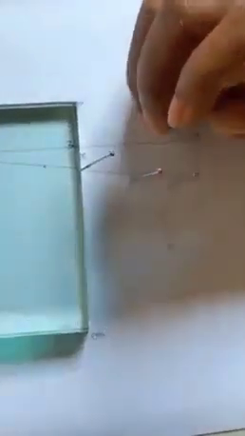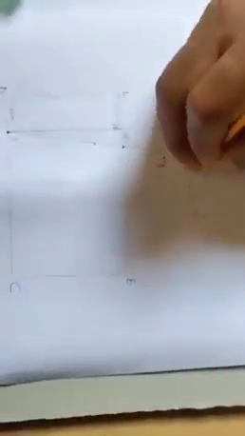So having done that, we can now remove the prism and then remove the pins. This point is our P3. These are P4. We then join P3 to P4 with a straight line.